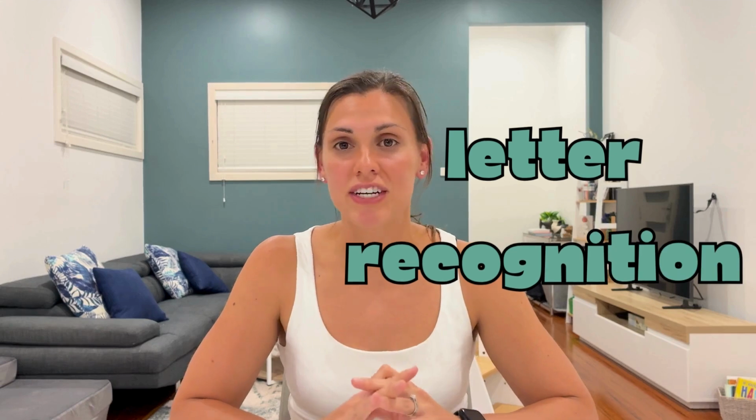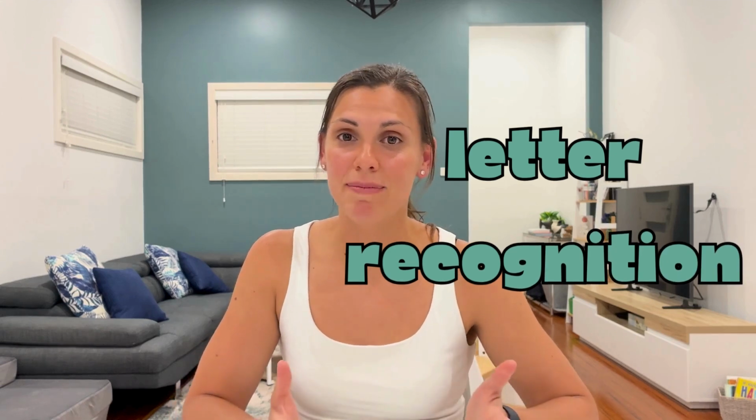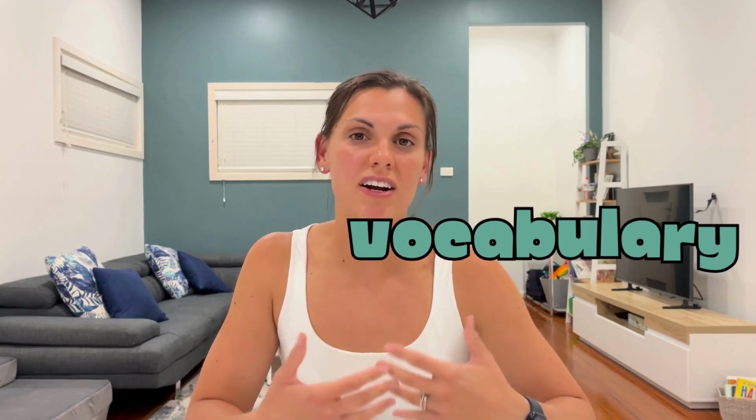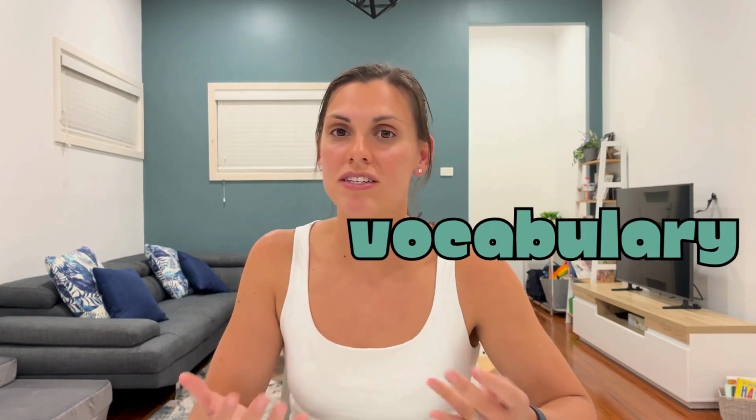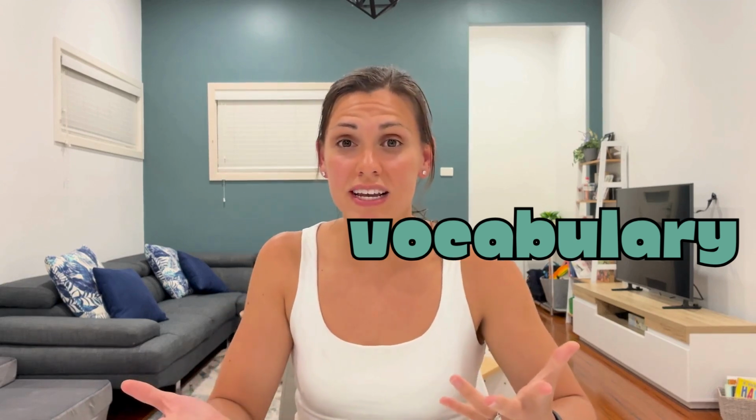So if you've got resources like this at home, don't throw them out. Just use them for the right purpose. For these alphabet resources, use them for letter recognition, matching upper and lowercase letters, naming the letters. With the example words, use them for vocabulary and discussion. Talk to them. What is a giraffe? What do they eat? Where have you seen one?